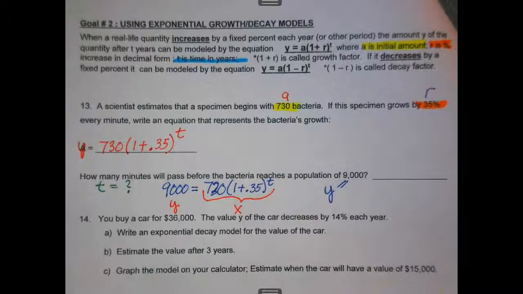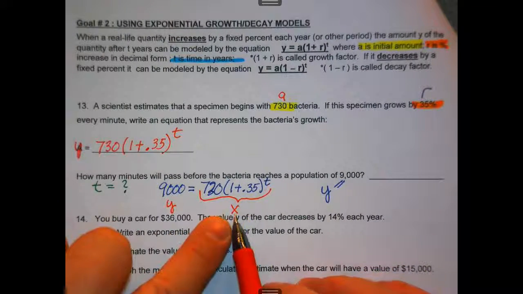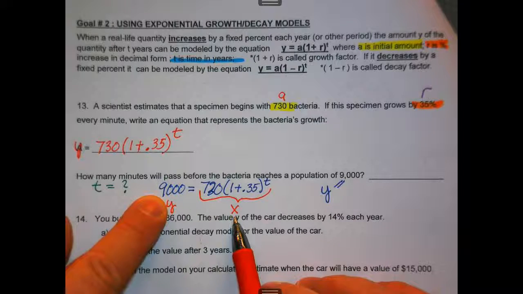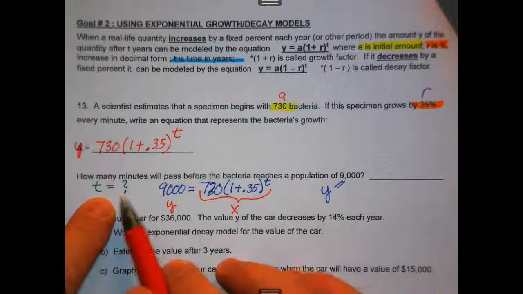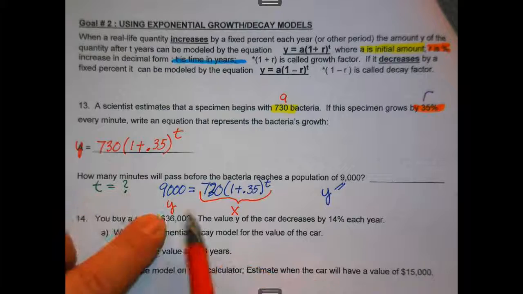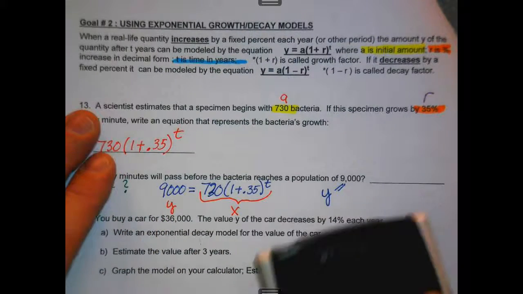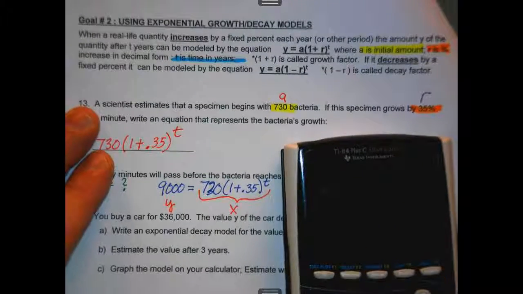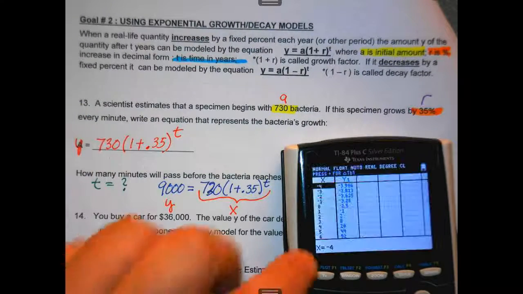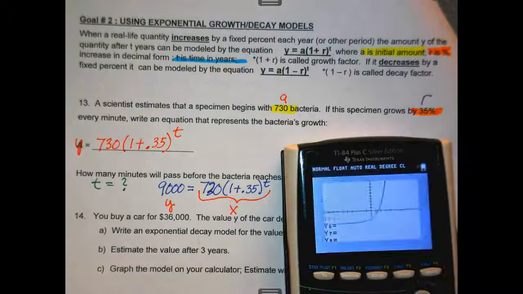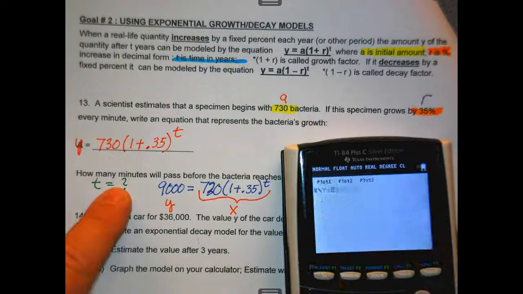Okay. So what I'm going to do here, when I have to look for the X value when Y is 9,000, whenever I'm looking for T, I have to put this in my Y equals. It's going to be important later. Remember that. Okay, so in your calculators, I have to put this in my Y equals.